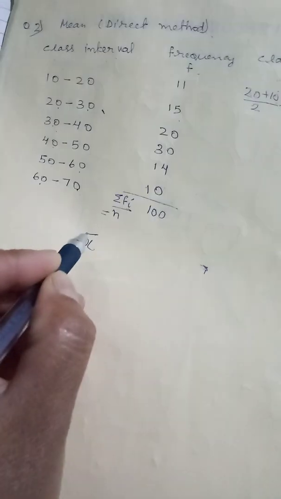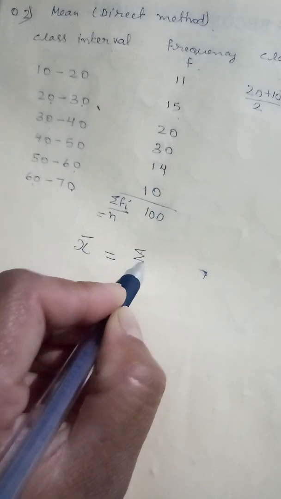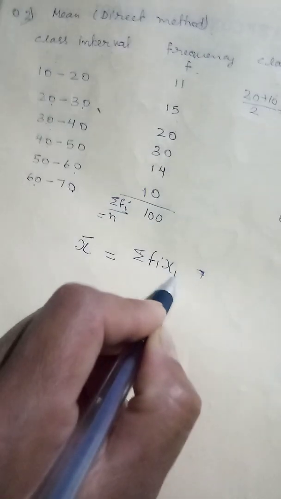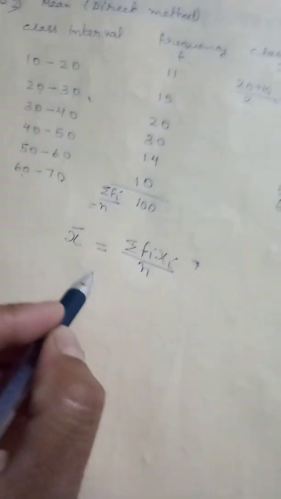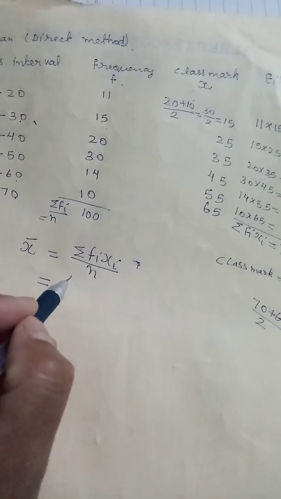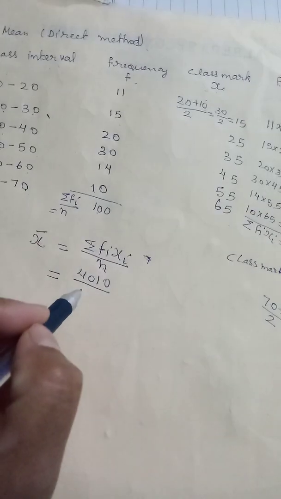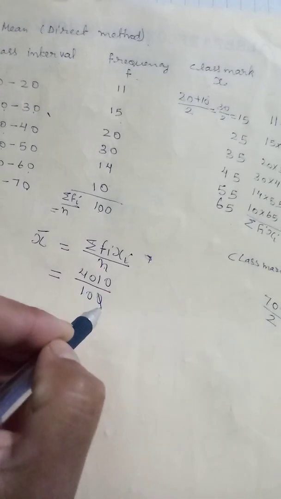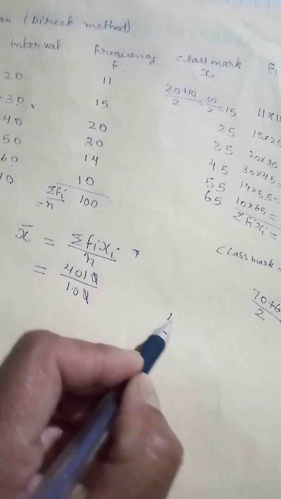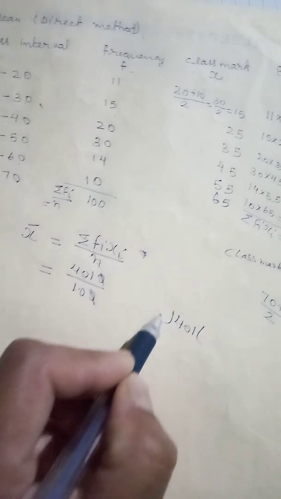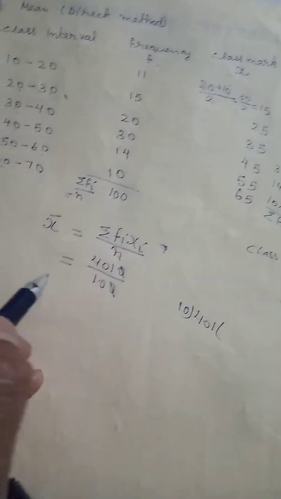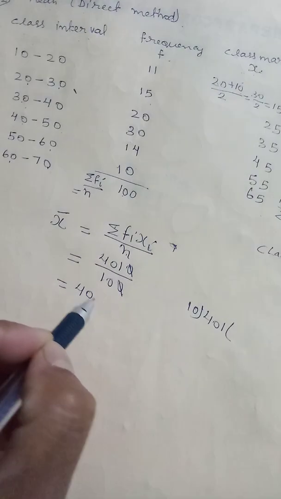Then after that, remember, we have to find mean using direct method. So apply the formula. X bar will be equal to summation Fi Xi by n. We already get summation Fi Xi from here, it is equal to 4010. Then n we already get from here, 100. So now you can divide it. The zeros you can cancel. You take 401 and divide by 10. Whatever you get from there will be the answer.